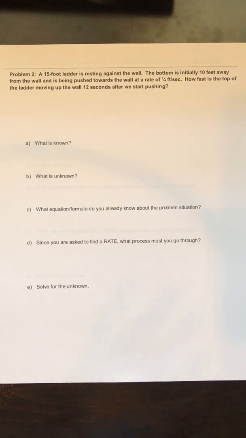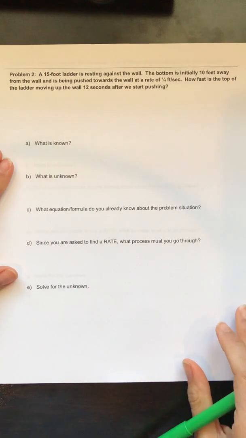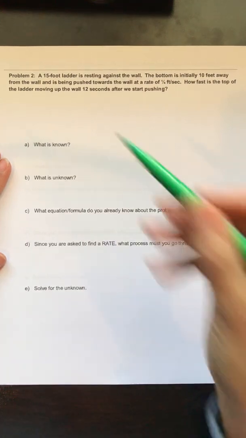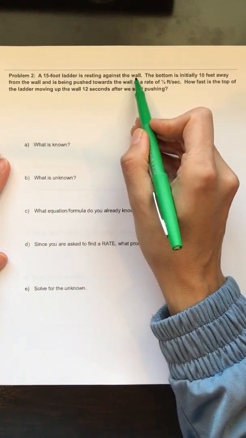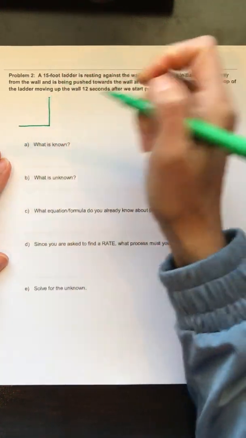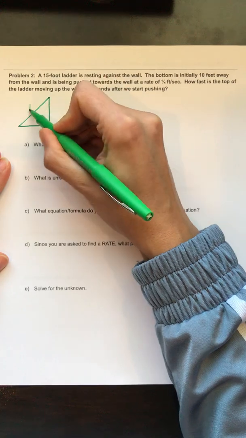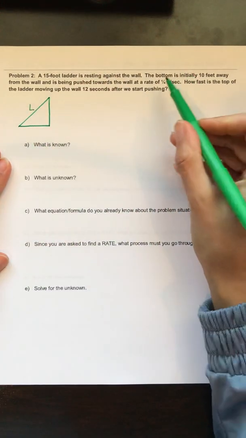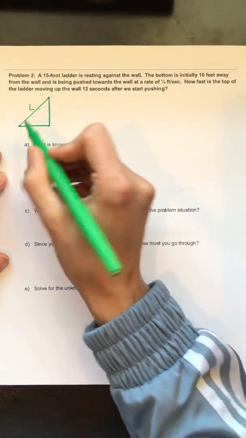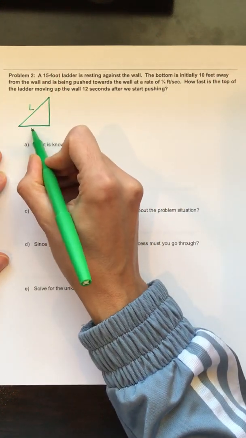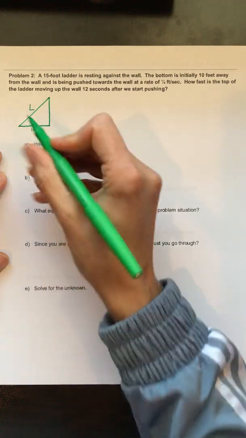Okay, so this problem is about a ladder. Let's read it and draw it first. It says a 15-foot ladder is resting against the wall. Okay, so if this is the ground and this is the wall, this is the ladder. I'm using L for ladder. The bottom is initially 10 feet away from the wall. Okay, so this is the bottom and it's initially 10 feet away.